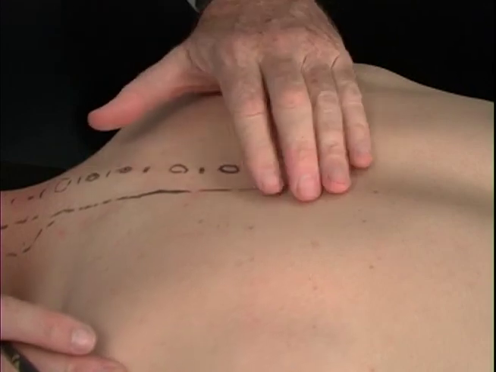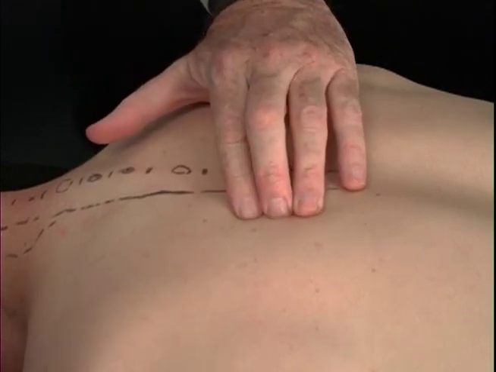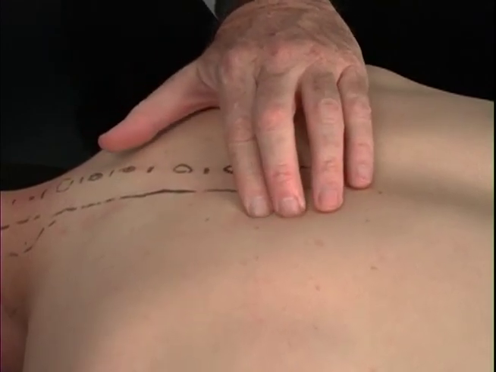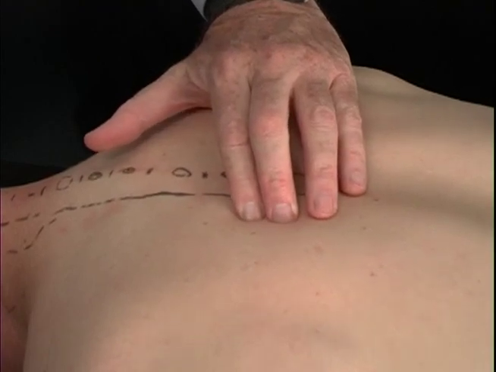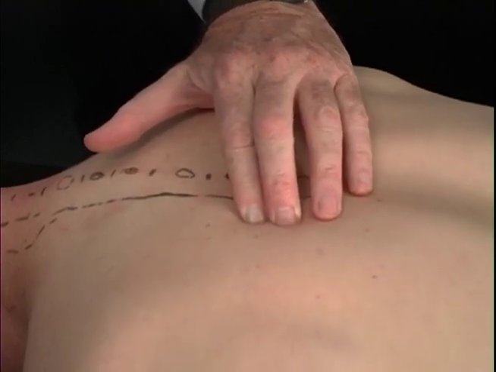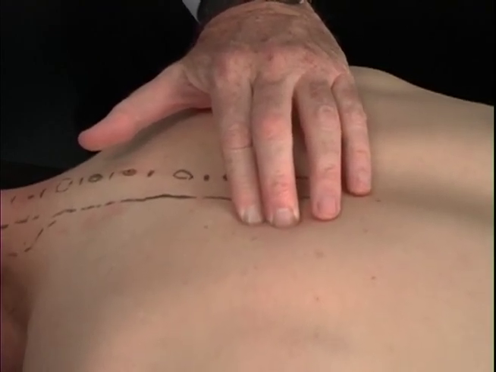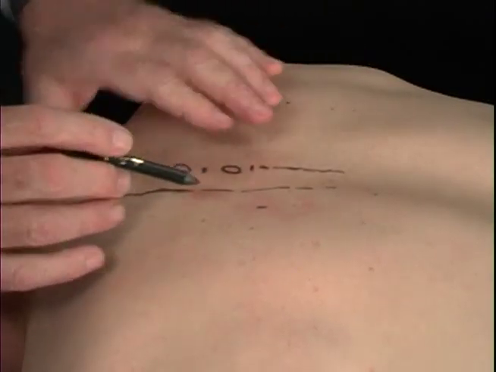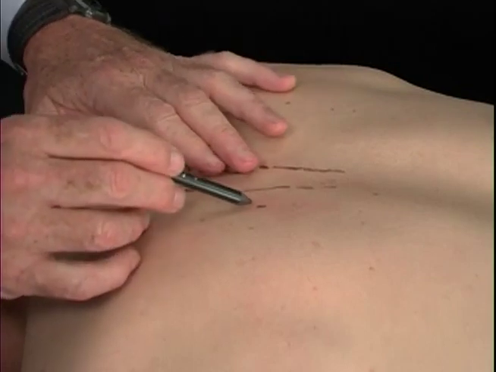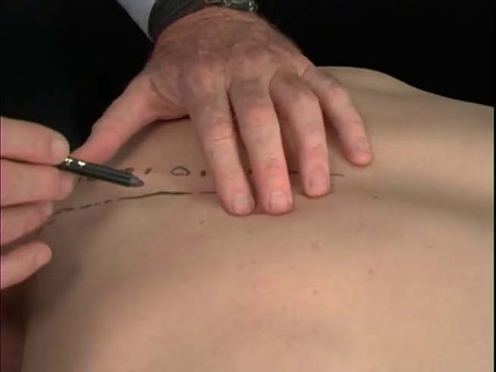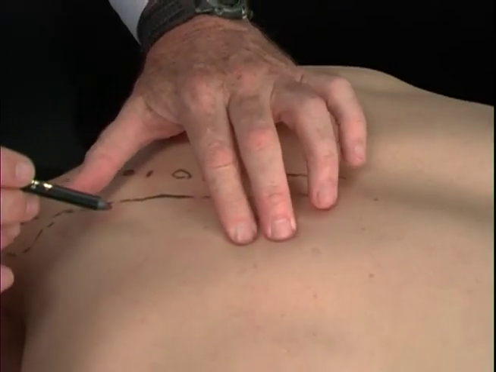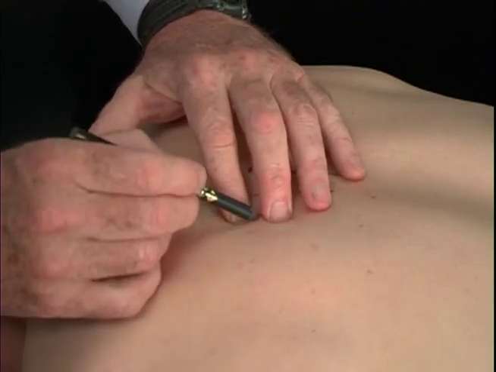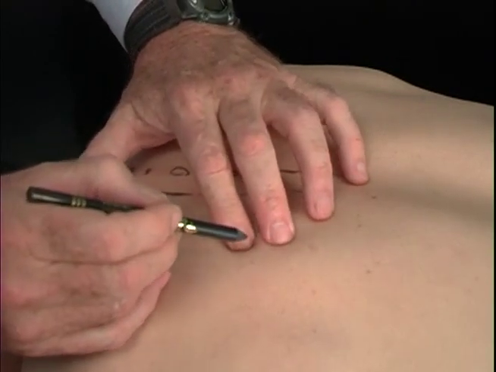Our next line of injections is the area of the transverse process rib junction, and that's right in that area, and I can actually feel that rib transverse process junction. It's about 2 finger breadths off the spinous process and in line with each rib as we come down. So we have a rib that comes out right here.